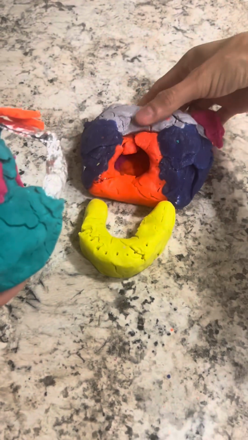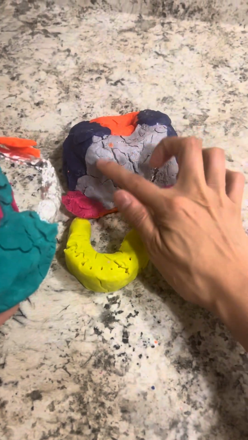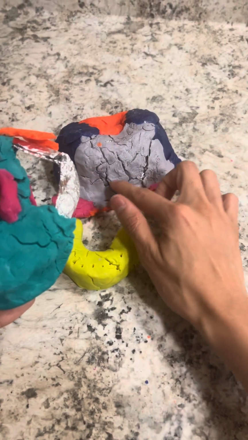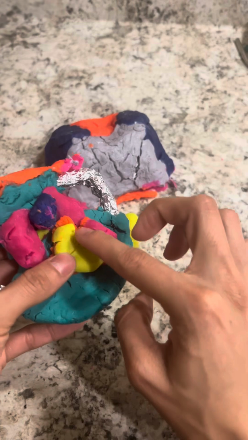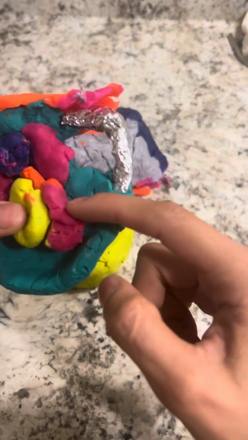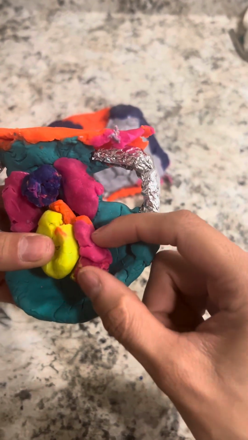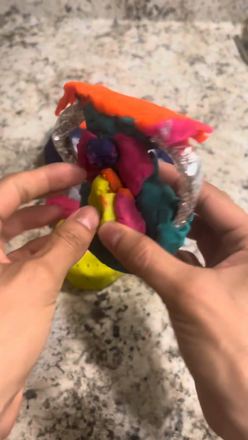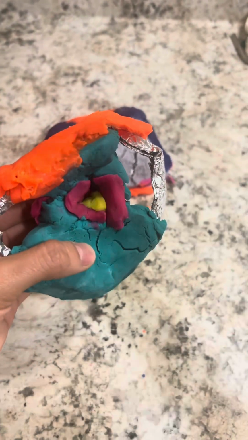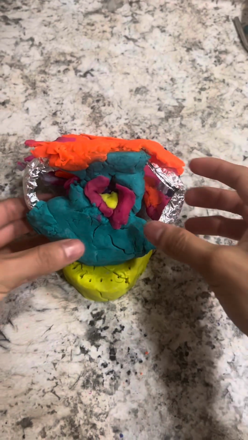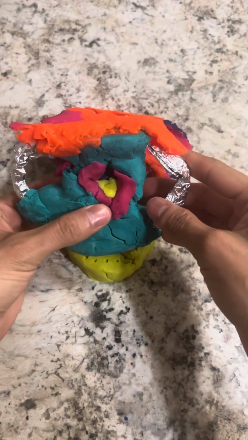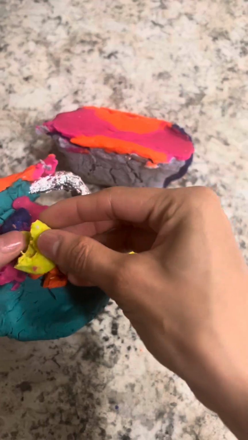It also articulates with the sphenoid bone, which is this gray section, and the ethmoid bone, which is this yellow section right here. It also articulates with the inferior nasal concha bone, which is this pink section, and the vomer part, which is this yellow.